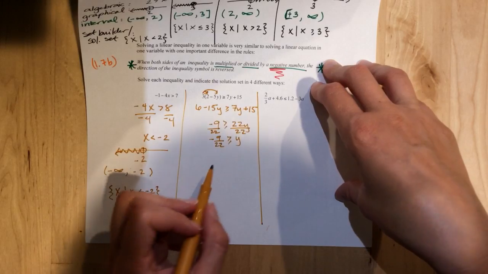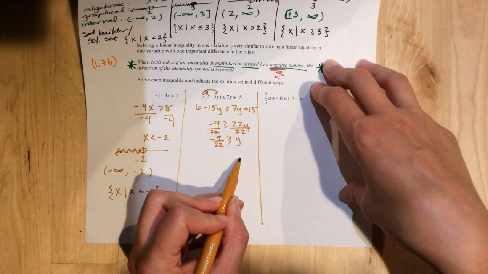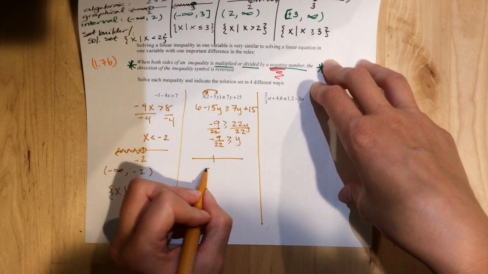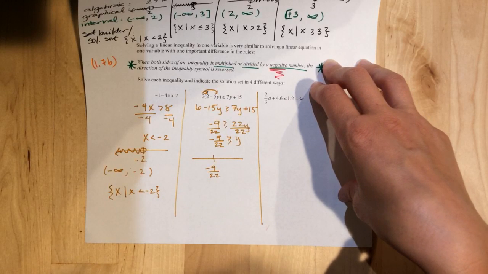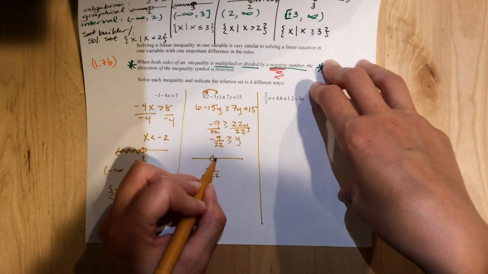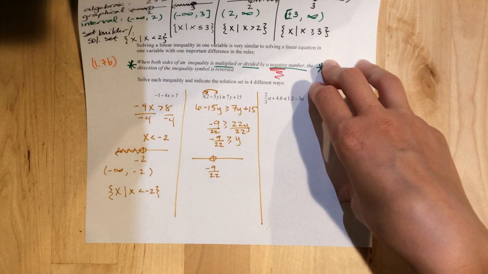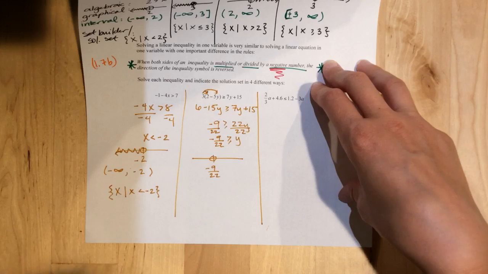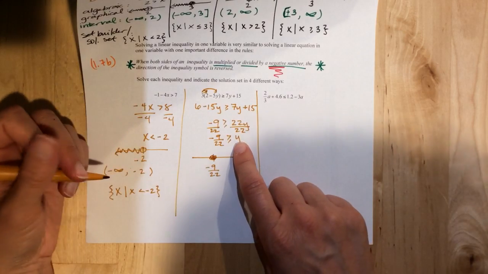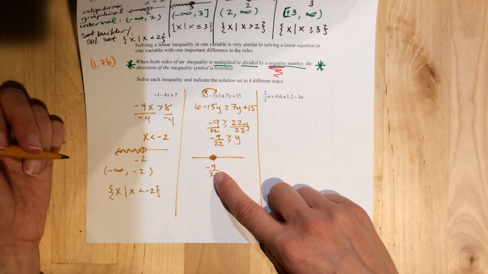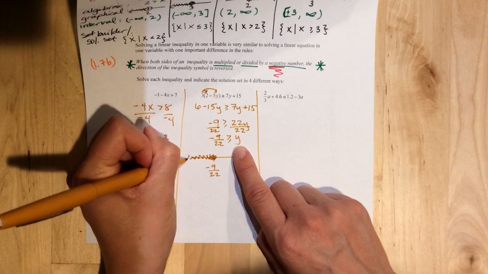Over here, again, pause the video and please try to get the other 3 on your own. But I've got my negative 9 over 22 notated on my, what's this called? Oh, number line. There we go. Now, am I going to leave the circle open or is it going to be filled in? Filled in, right? Because it's or equal to. So now y is less than, because the alligator's eating our number. So which way are we going to shade? To the left or to the right? To the left.